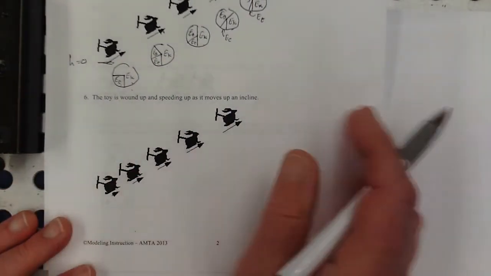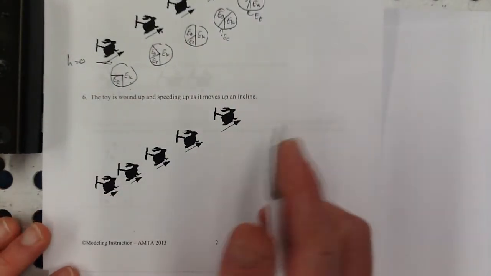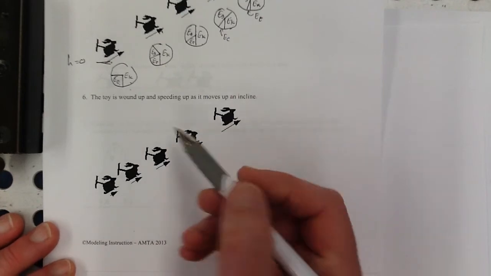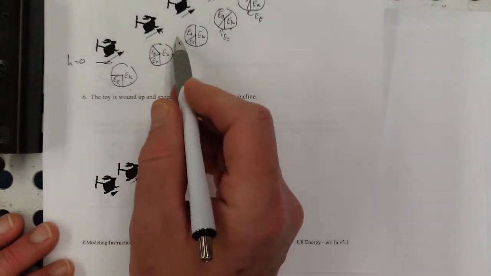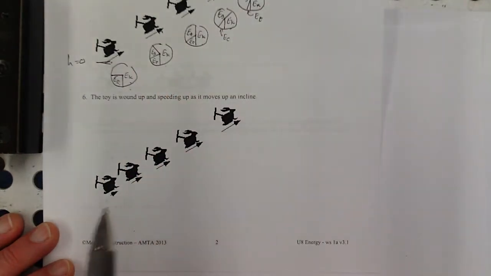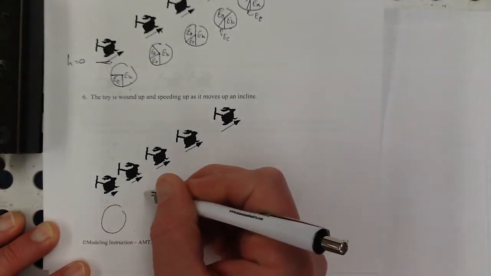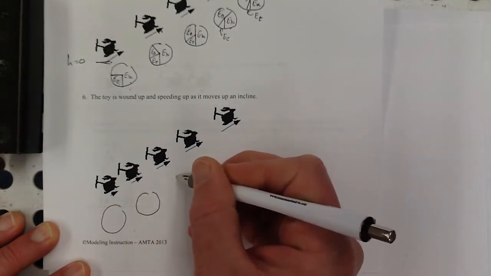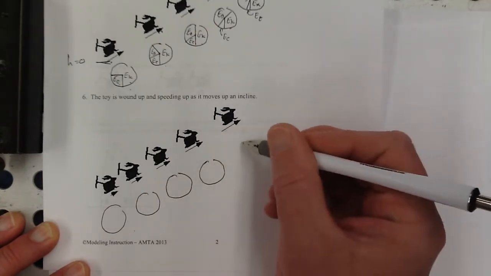All right, so our last one here. The toy is wound up and speeding up as it moves up the incline. So same as this going up, we're going to have the increasing slice of EG, but our kinetic energy is also increasing. So I'll have to think about how to achieve that. So what's going on?